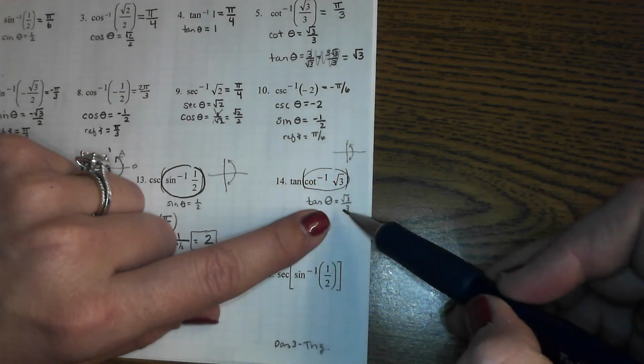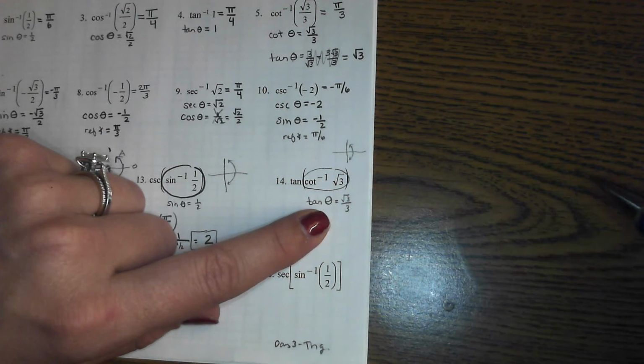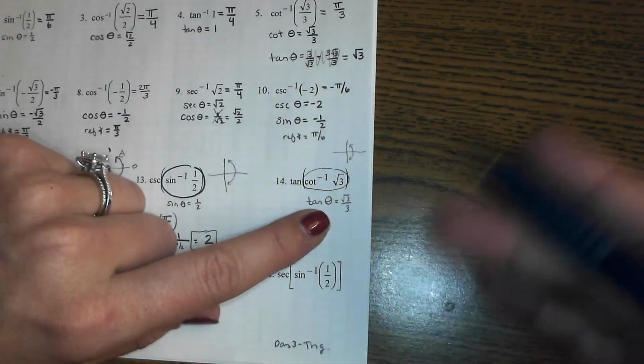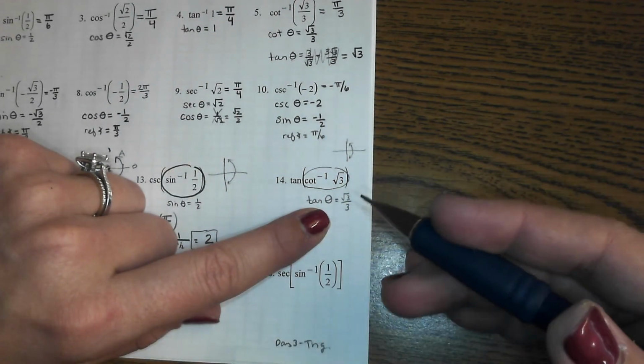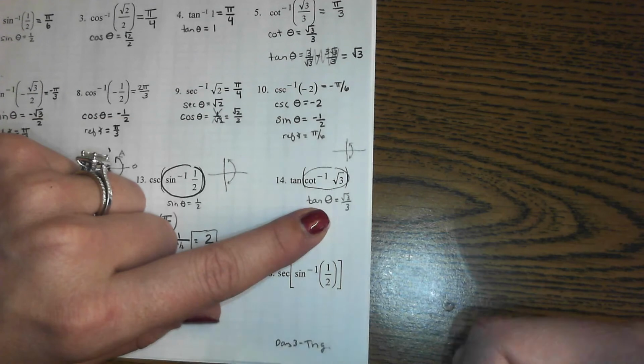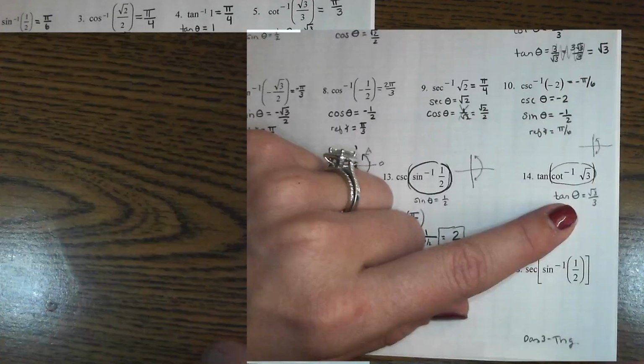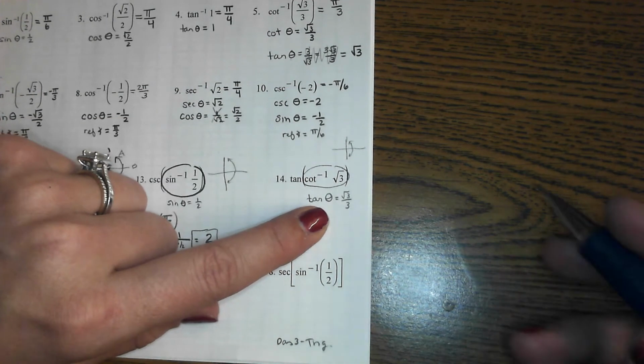The good news is this one's positive anyway, so it's going to be a quadrant 1 angle, which means your reference angle is the answer. So what is the reference angle? When is the tangent equal to √3 over 3? Pi over 6.